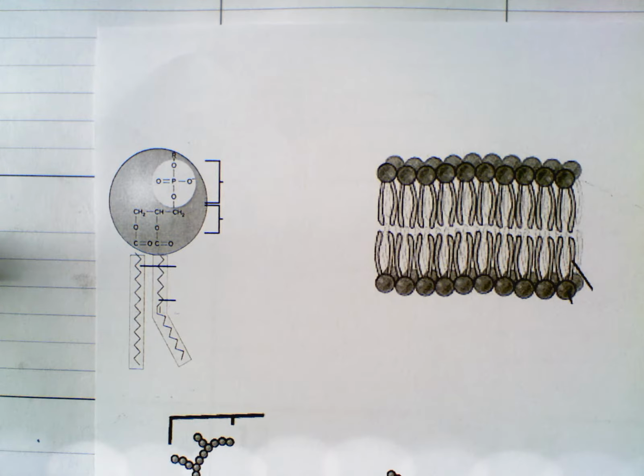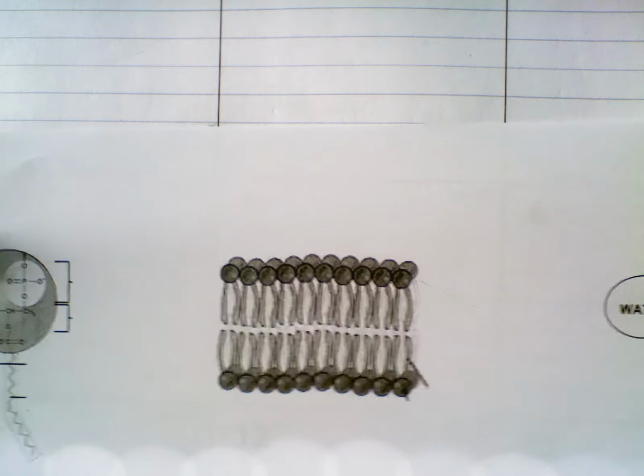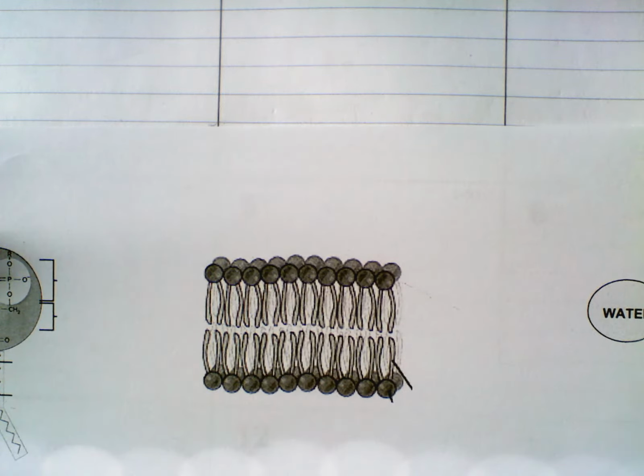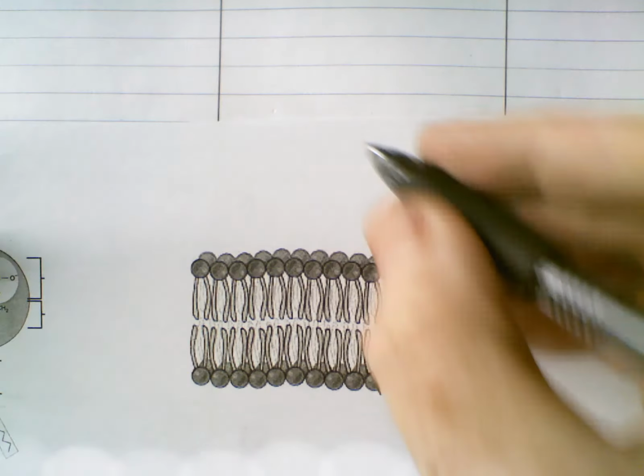Right. So this is going to be our fluid mosaic model sketchnote, and we're going to start off with titling this thing as the cell membrane.